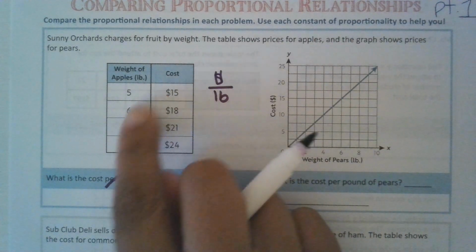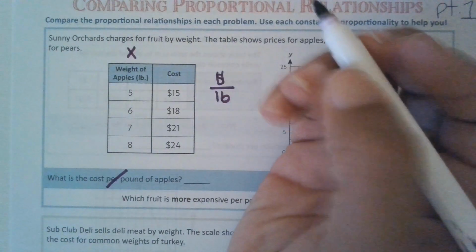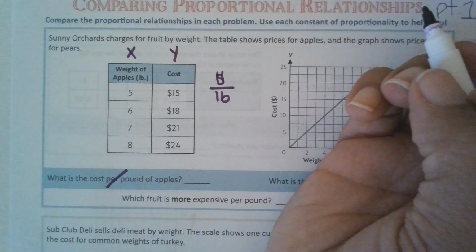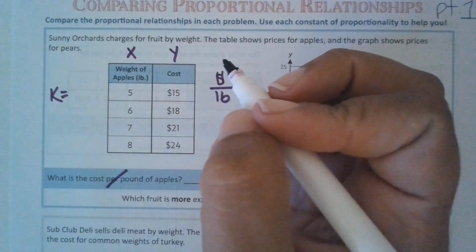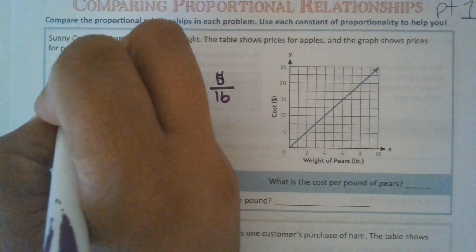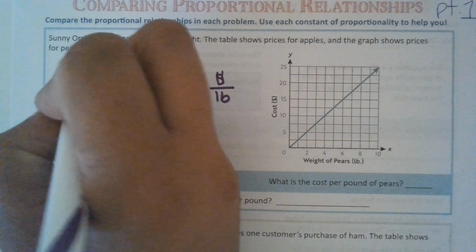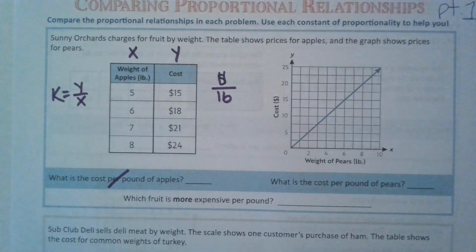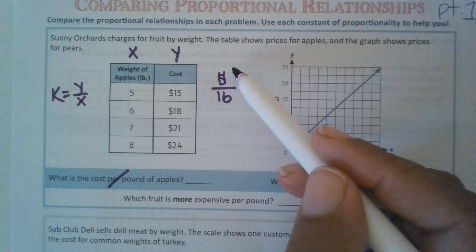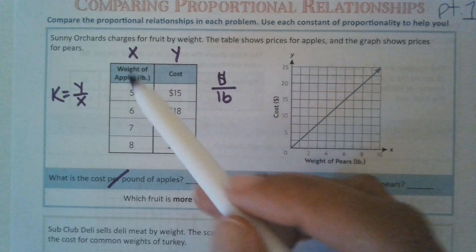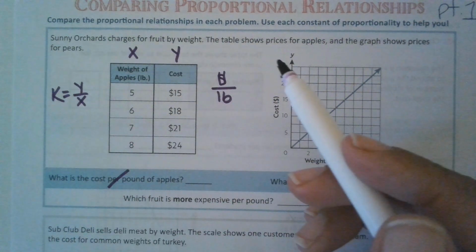Now, in previous videos, I've told you, if you have a table, it is a good idea to label your left column X and your right column Y, because to find our magic number or our unit rate, you write it in the form of Y divided by X. Y represents your cost, which is the numerator. X represents your weight, which is the denominator.